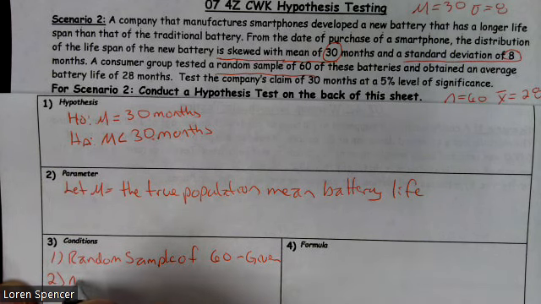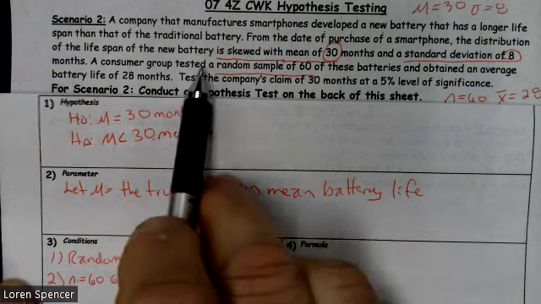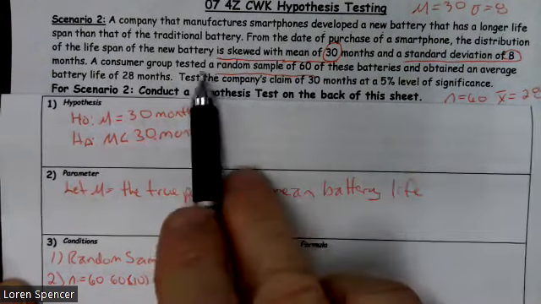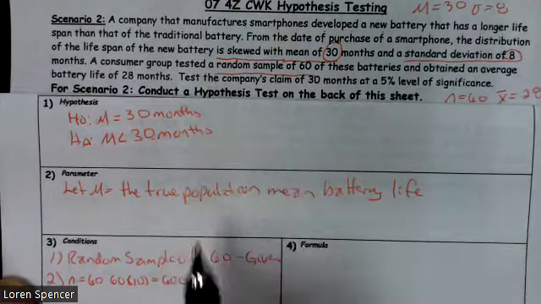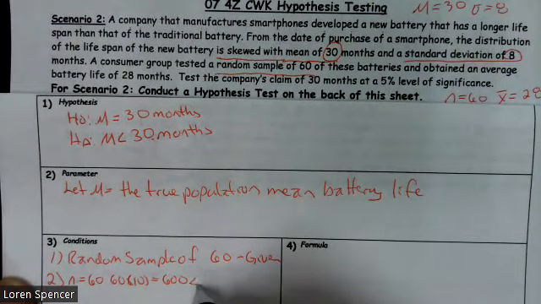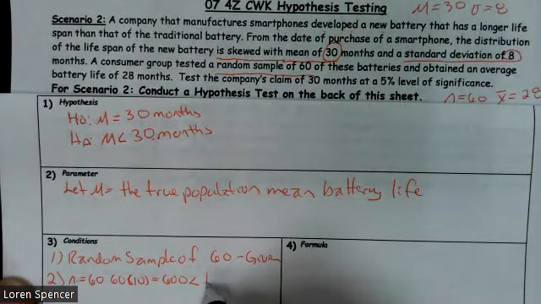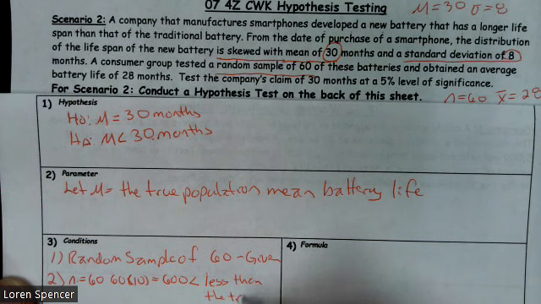So n equals 60, and 60 times 10 equals 600. I should mention a population, but it doesn't. Since it doesn't, we're just going to have to say that it's less than the true number of cell phones.